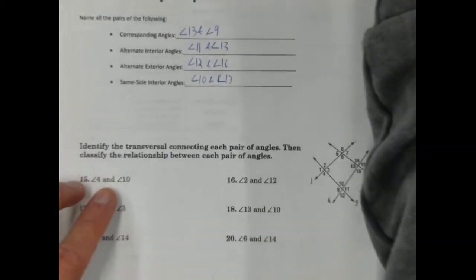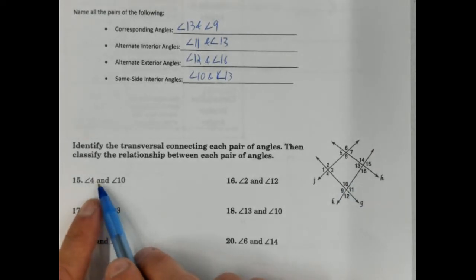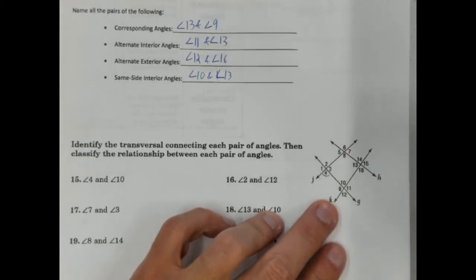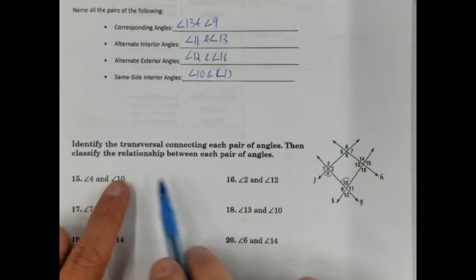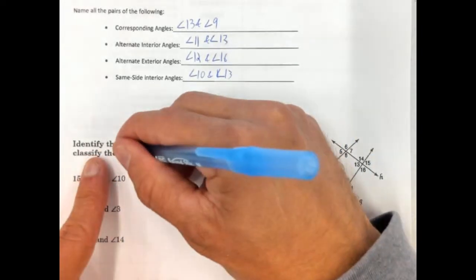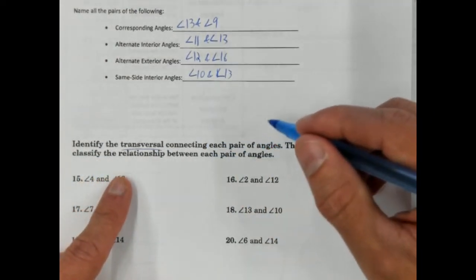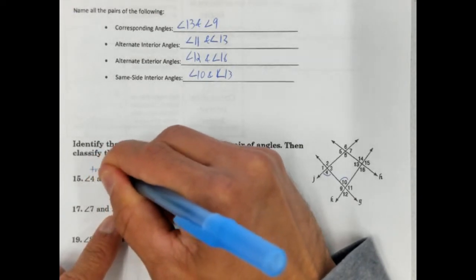So this is interesting. We have a whole bunch of stuff going on here. So angle 4 and angle 10. So angle 4 is right here. Angle 10 is here. Okay, and let's identify what it's asking us to do. Identify the transversal. So we need to identify the transversal that creates those angles, and then classify the relationships. The first thing is going to be the transversal. So the transversal in this case, let's find out.